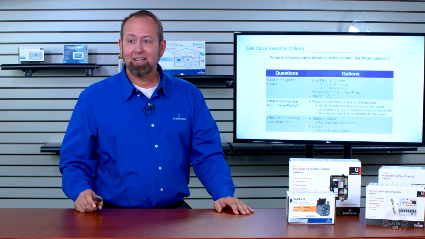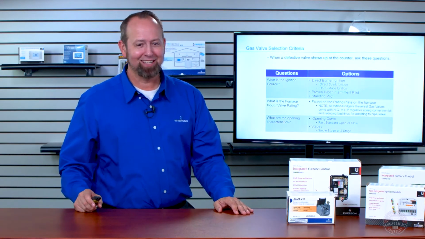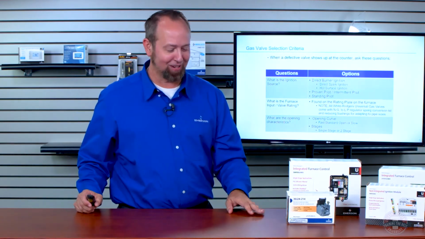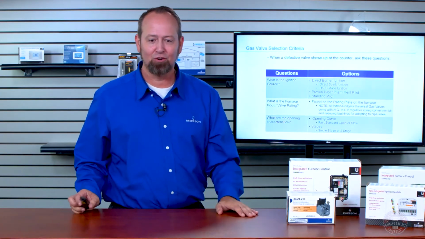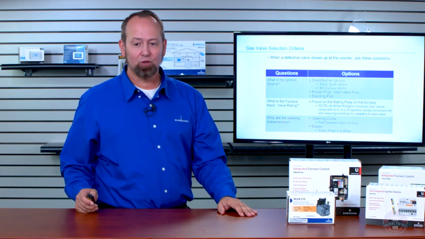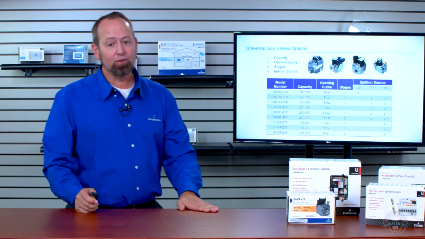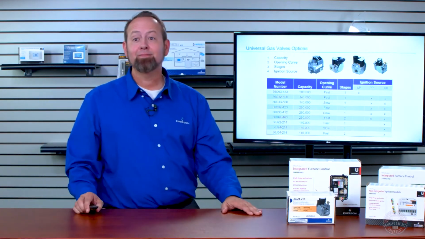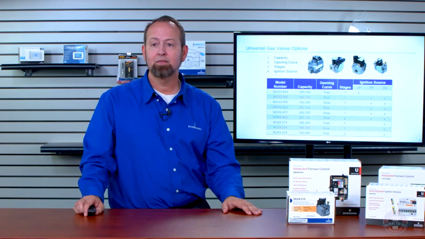And back to gas valves. Here we go again. Final part of gas valves. We talked about fast opening, slow opening, single stage or two stage. And our universal gas valve options. We did have another question from Stephen. He asked if the board was protected by a fuse.